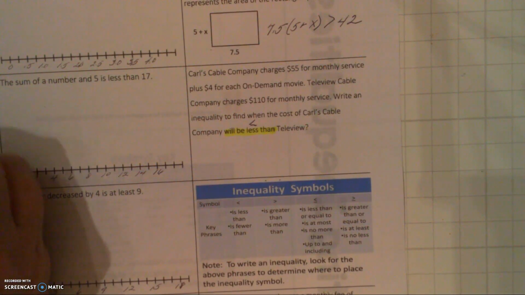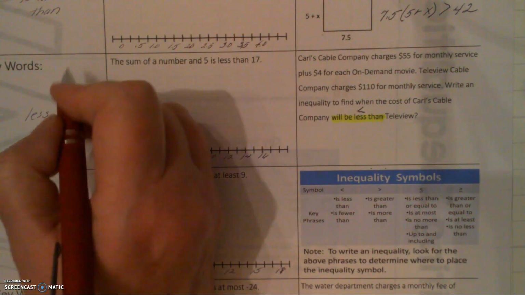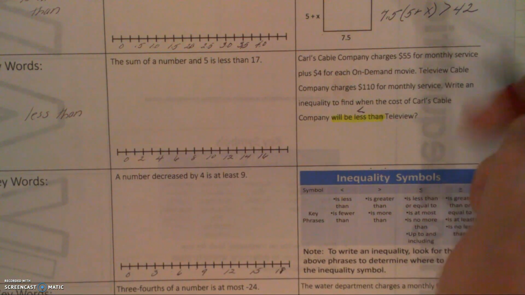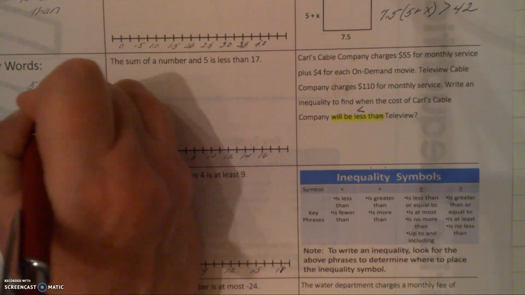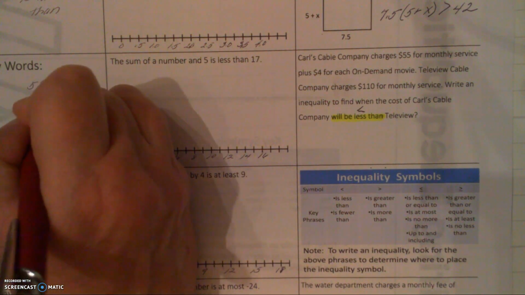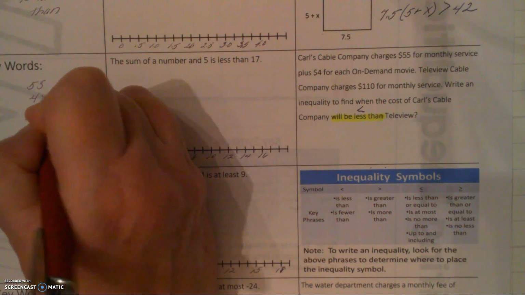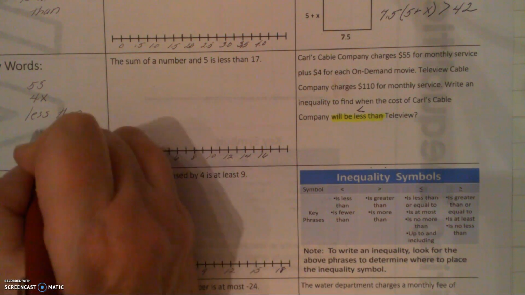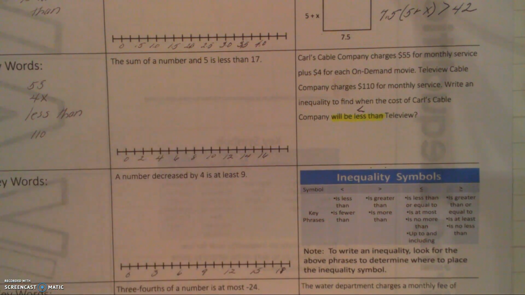Now, so less than is the key word, okay? And I'm going to say also what's important to know is $55 per month and $4 for each movie. So that's the variable. We don't know how many movies, so I'm going to put an X there. And the monthly charge for the company is $110.